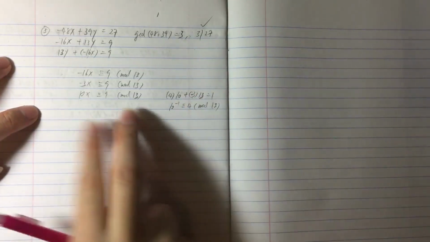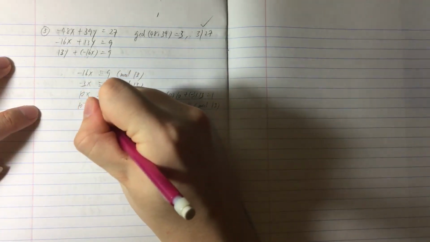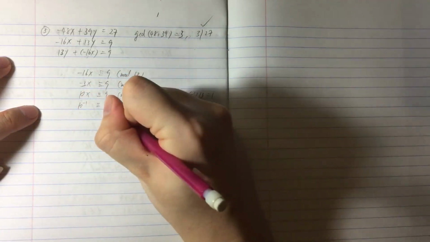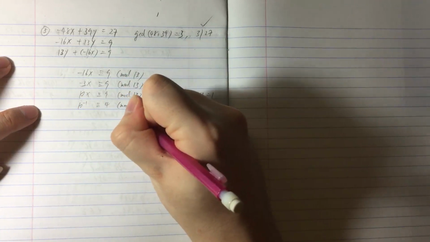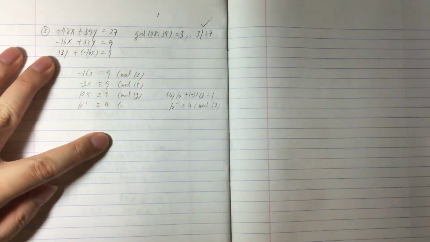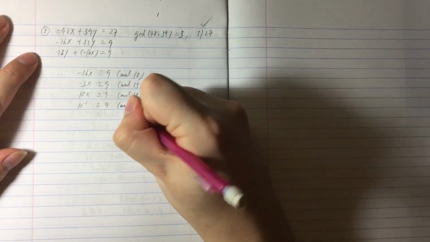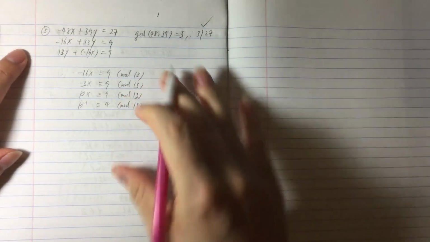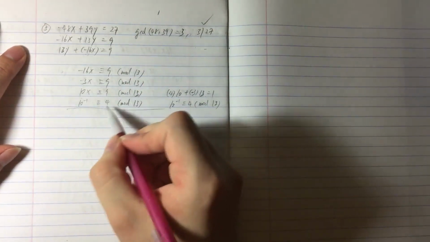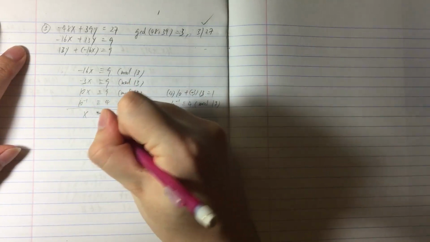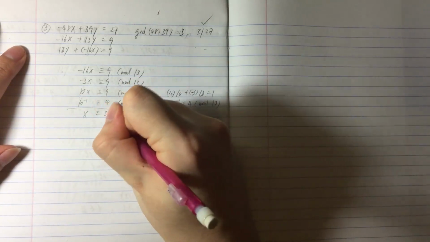Then multiply both sides by the inverse of 10, left side to the left side, right side to the right side. x is congruent to 36 modulo 13.